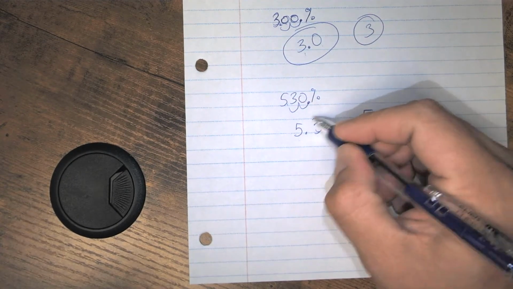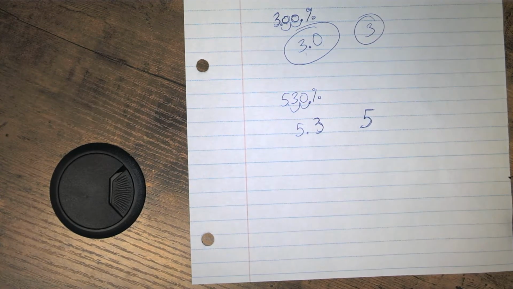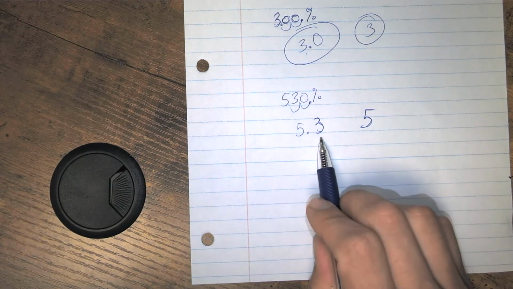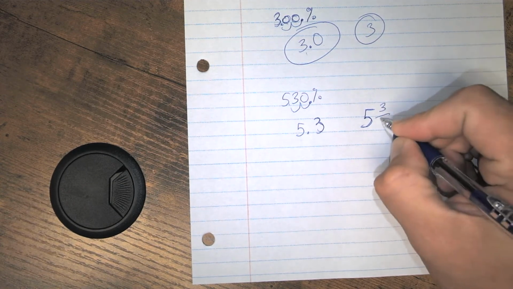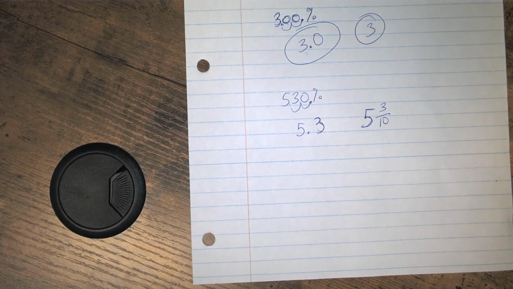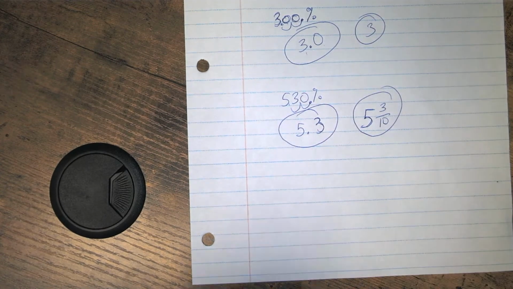Okay, now we're looking at what's after the decimal point to change it into a fraction. What place value is this 3 in? Tenths. So it's 3/10. Can that be simplified? There's your answer.